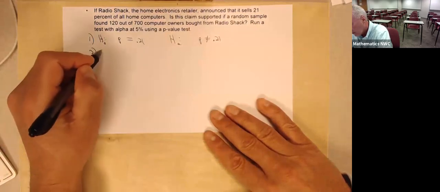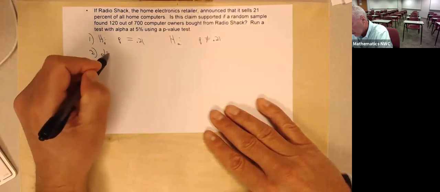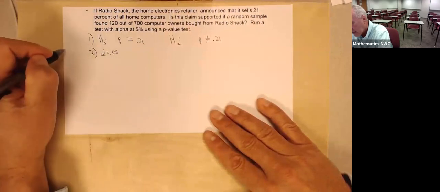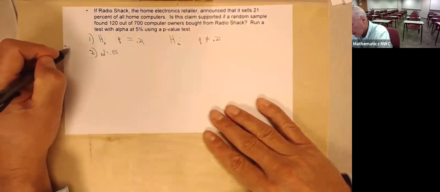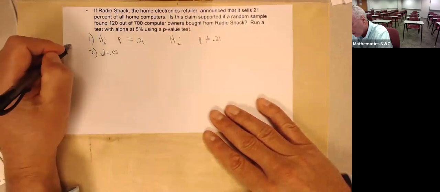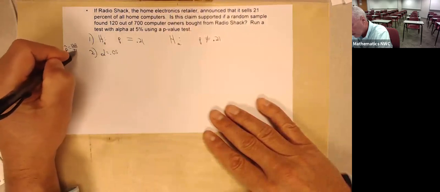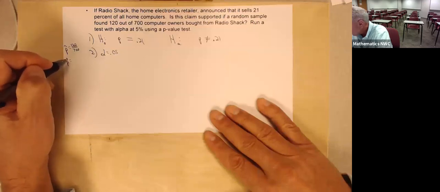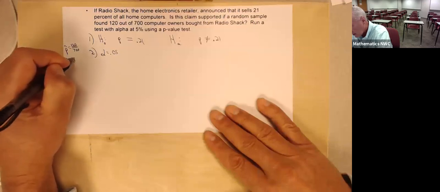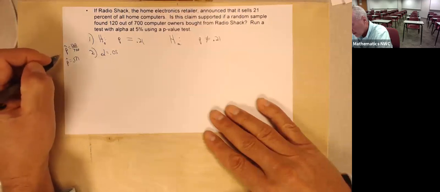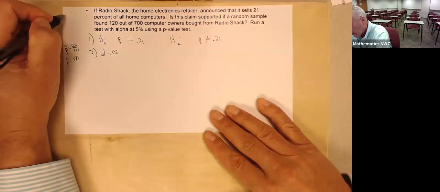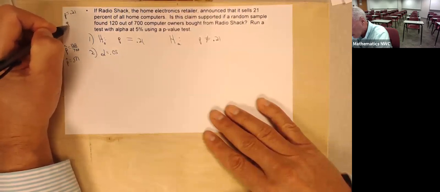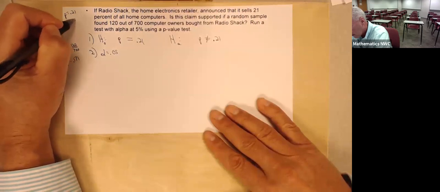Step number 2, they gave me an alpha level to be 0.05. I didn't find my p-hat yet. Let's do that a moment on the side. It's going to be 120 out of 700. And in that case, that p-hat turns out to be 0.171. We're estimating the population proportion is 0.21. Because I have that estimate to work with, my Q would be 0.79.